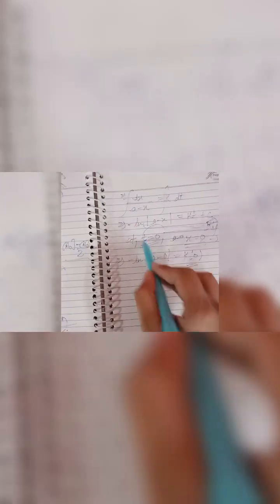We can put these values in equation number 1 obtained above, and we will get minus ln a minus 0 is equal to k into 0 plus c. So from here we can easily get the value of c, the integration constant, which came out to be minus ln of a is equal to c.